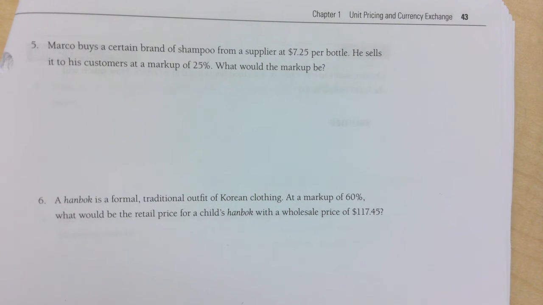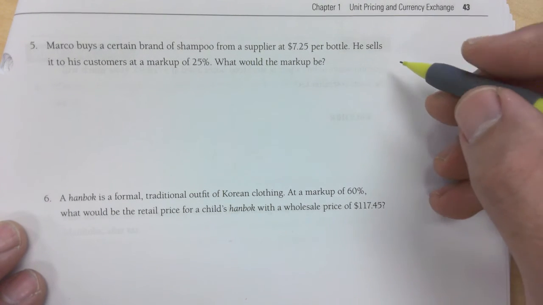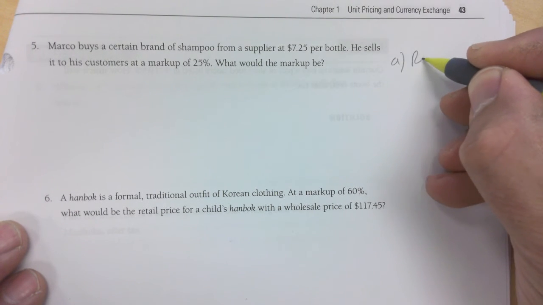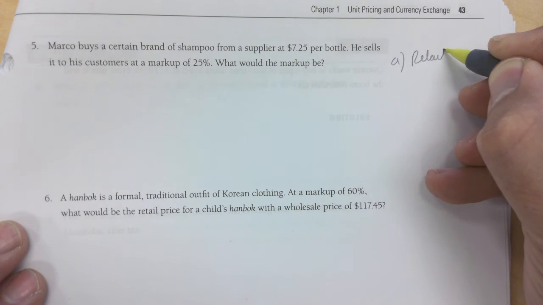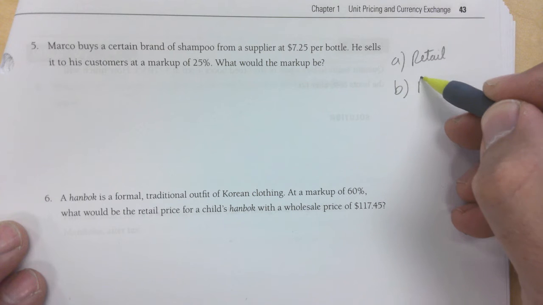4 questions here. I want you to always find the retail, unless it's asking otherwise, and the price after tax.